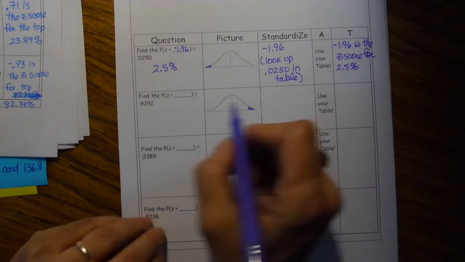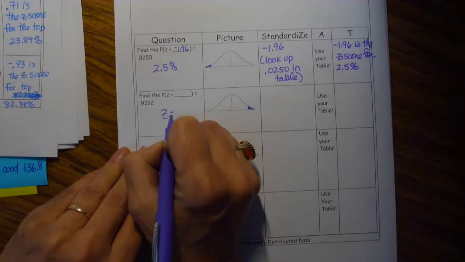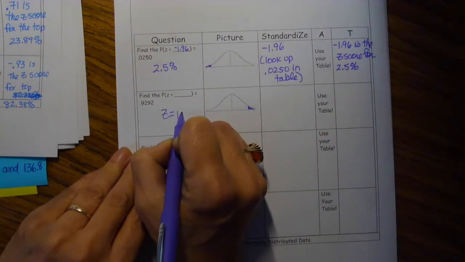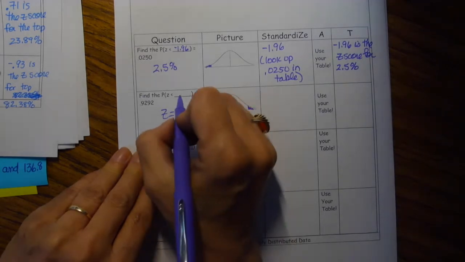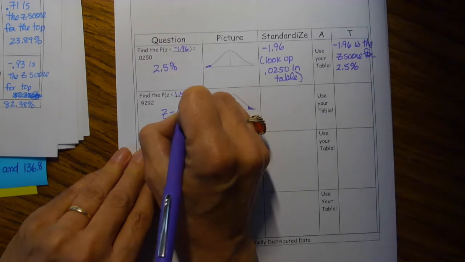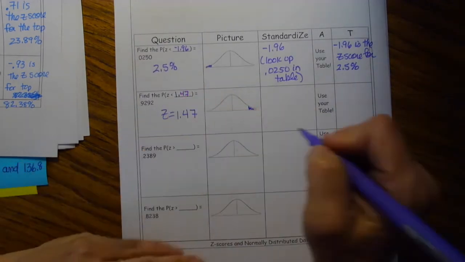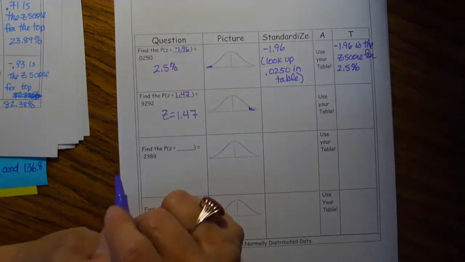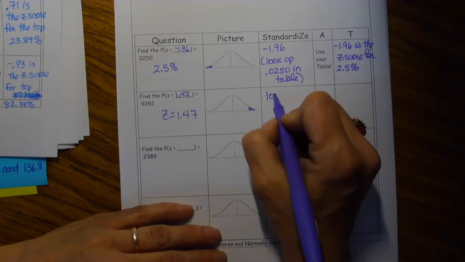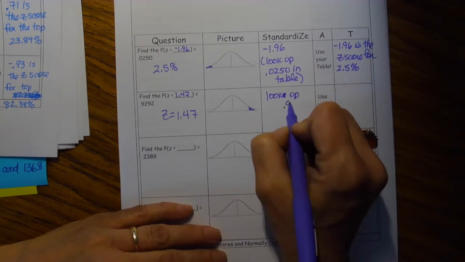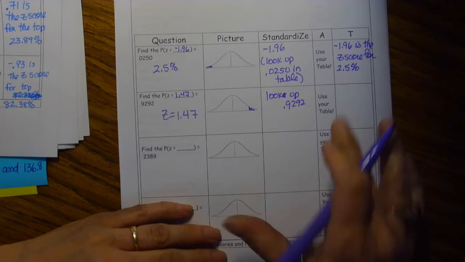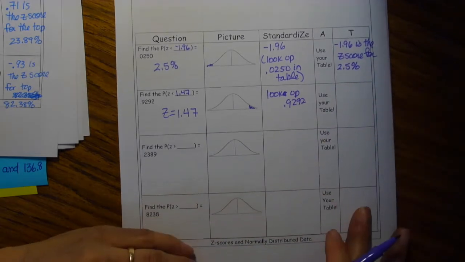Okay, what did you get for a z-score? 1.47. So find the probability that z is less than 1.47, and that was 92.92%, right? We looked up. All right, you can write the statement. I'm gonna let you do that.